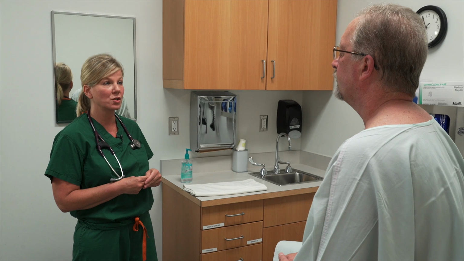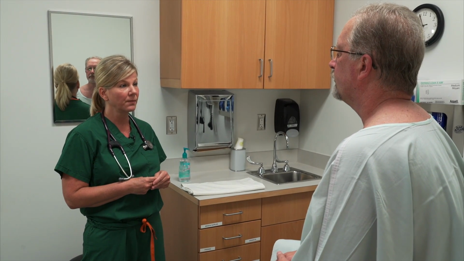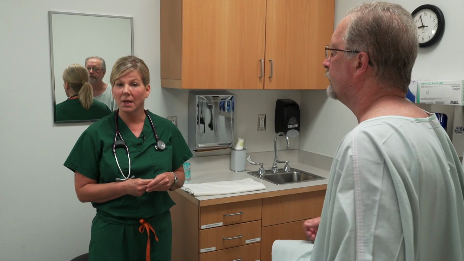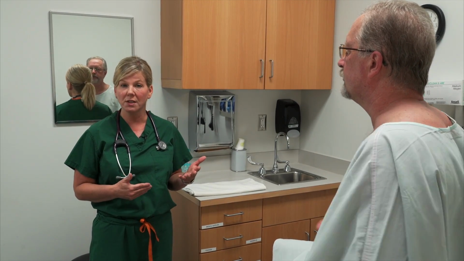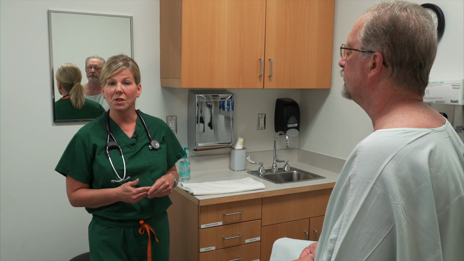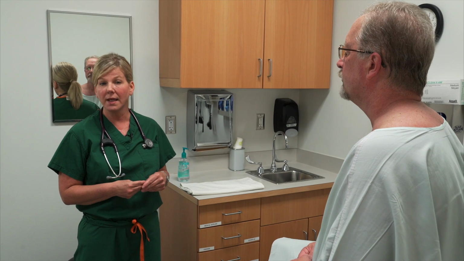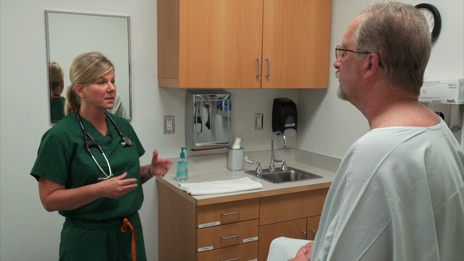We'll also look at his general appearance, his skin color. We'll look for symmetry. We will interact with him and assess his speech. We'll see how he reacts, if he has appropriate facial expressions, if he's making good eye contact with us. We'll make sure that he seems alert and oriented, understand why he is here, and what exam he's going to have. We'll also check his mobility.